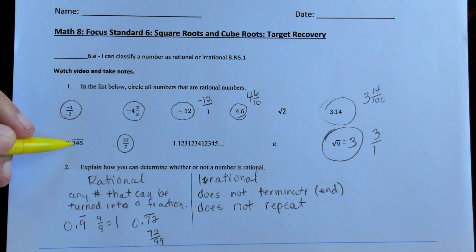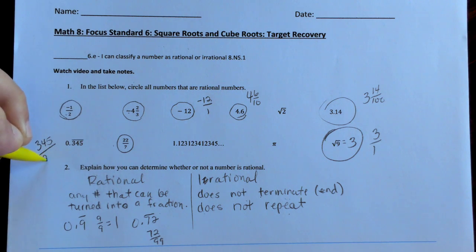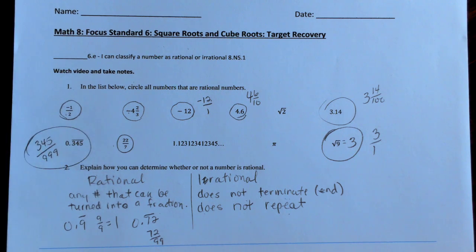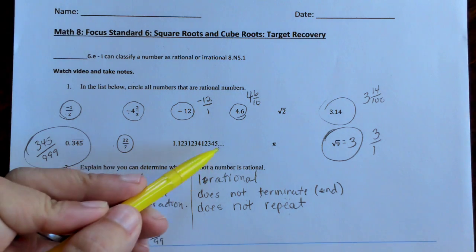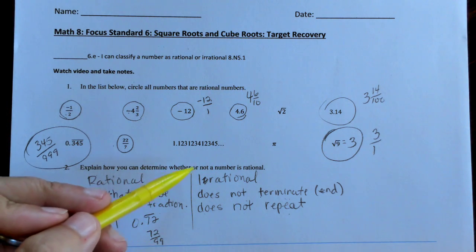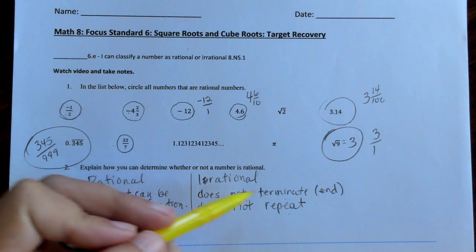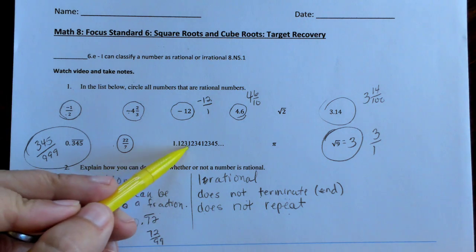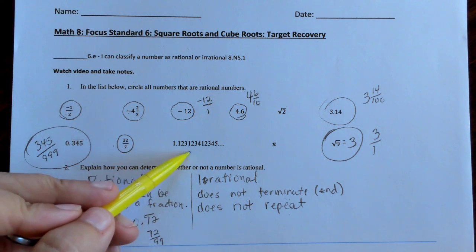The number 345 repeated is the same number as 345 over 999, and therefore is rational because it is a fraction. So I left out everything that is not rational. These dots right here indicate that it goes on and on forever, and because it does not end, it is not rational and cannot be a fraction.